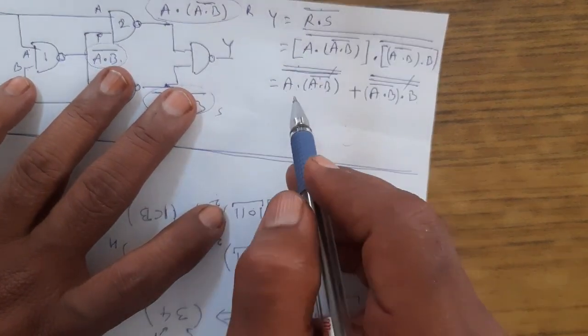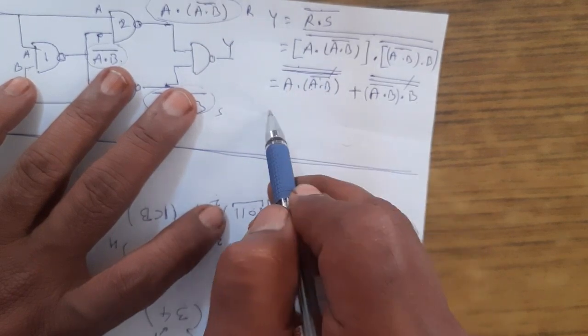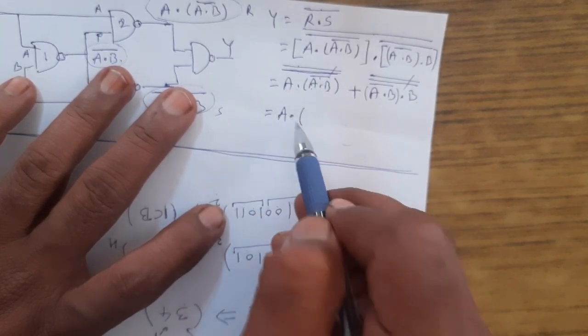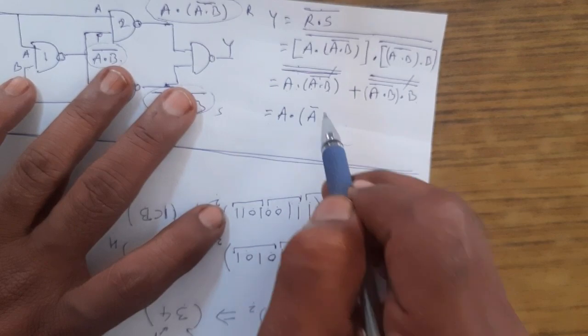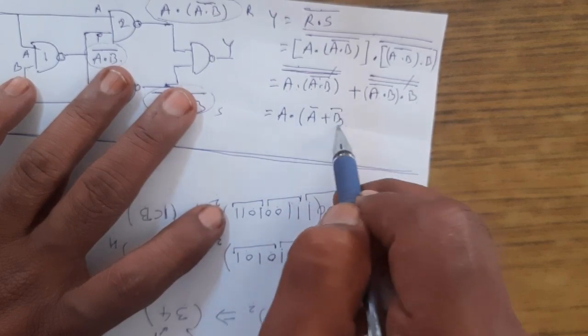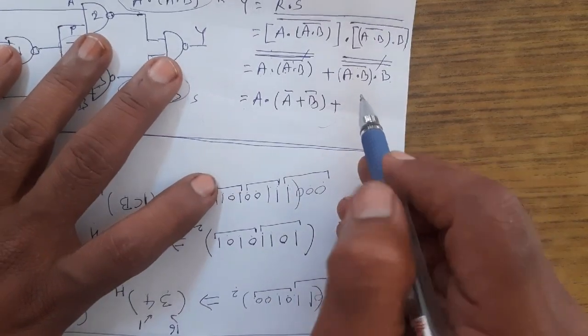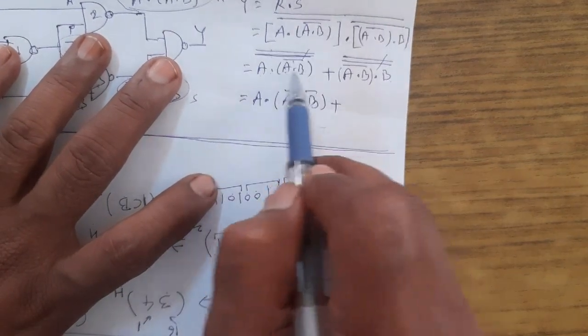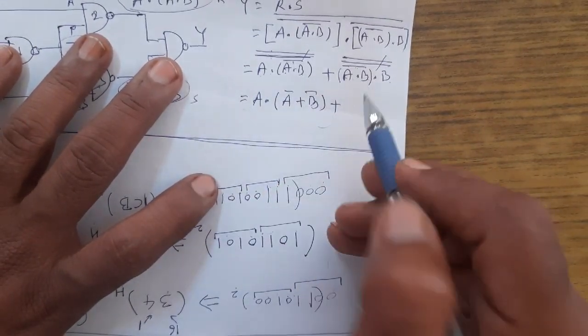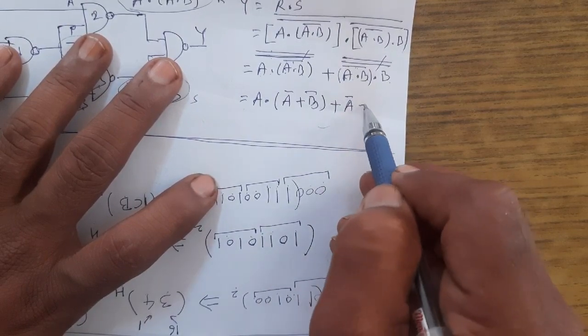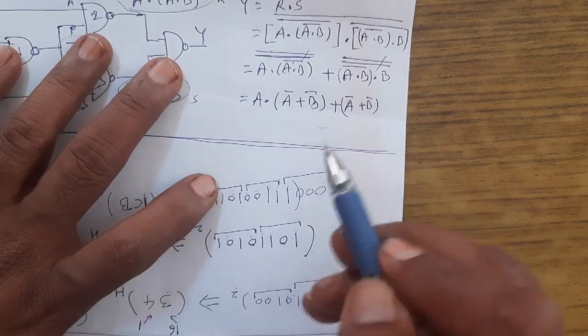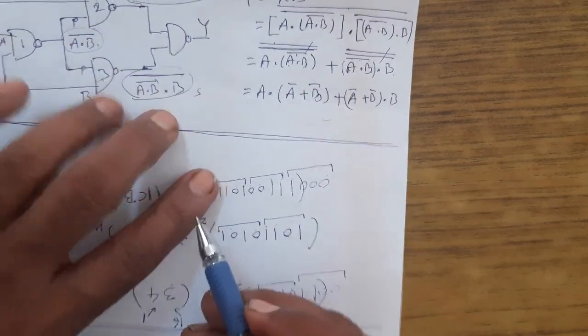Further, if I break the inner bond, then I will write it is A dot A bar plus B bar, correct, check, plus I can write, see here it is break the bond and change the sign. Same here it is break the bond and change the sign. Therefore A bar plus B bar dot B, correct.